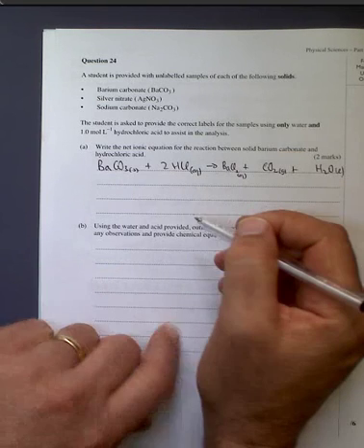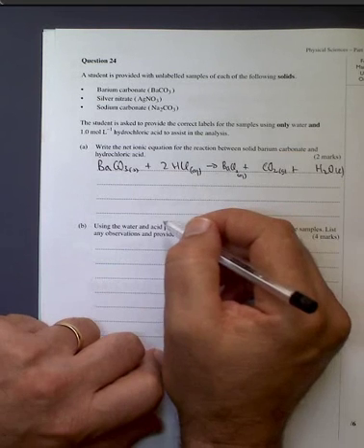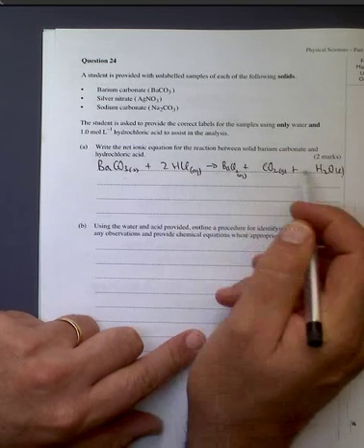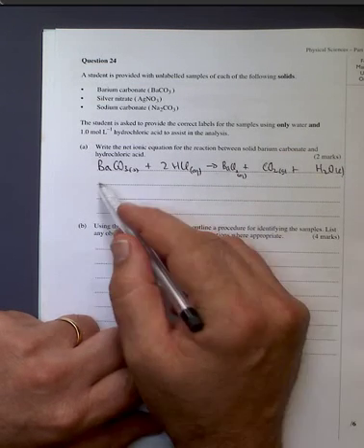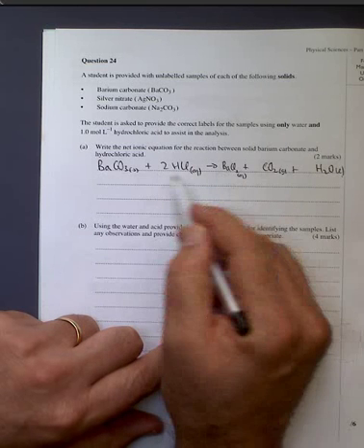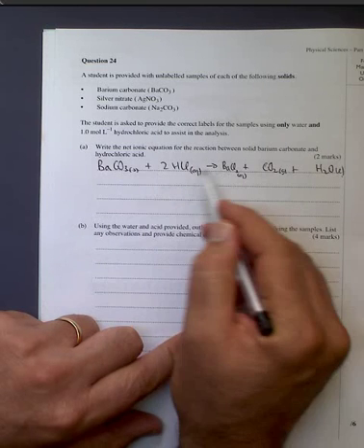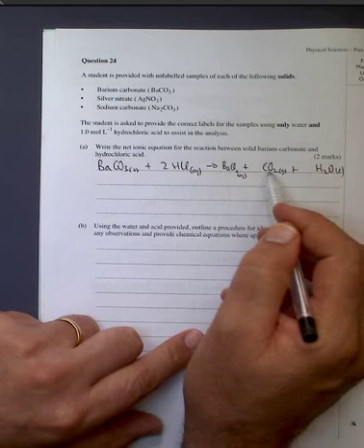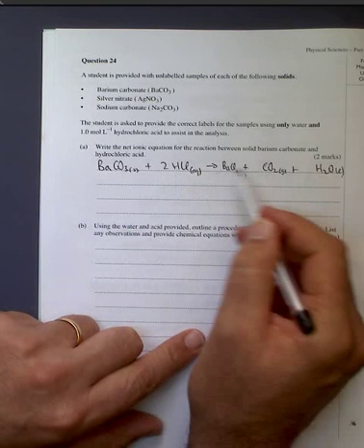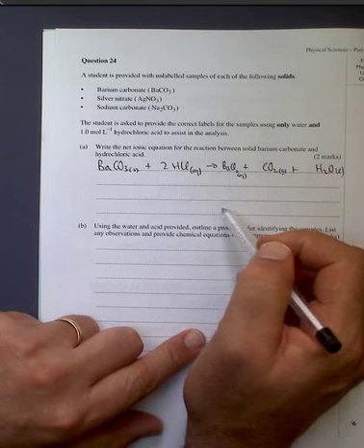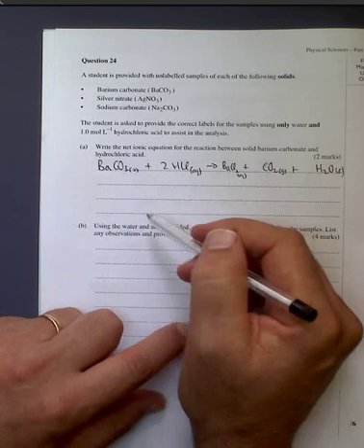Just make sure we've got everything right in terms of the numbers of constituents. 1 barium, 1 carbon, 3 oxygens, 2 hydrogens, 2 chlorides, 2 chlorides. Now we have to get the net ionic equation.